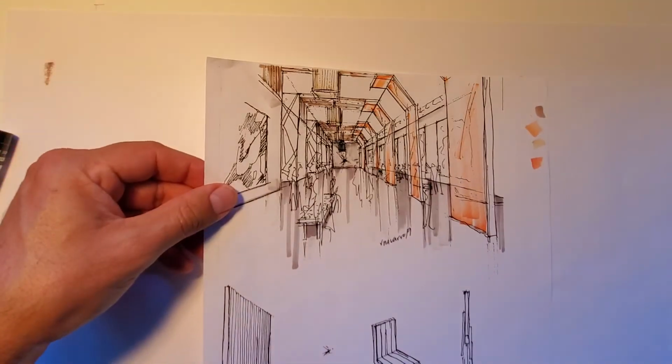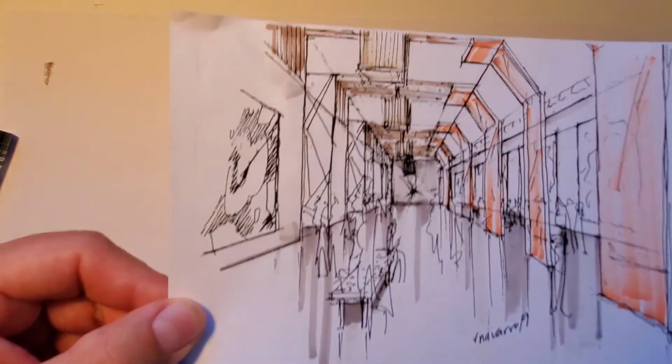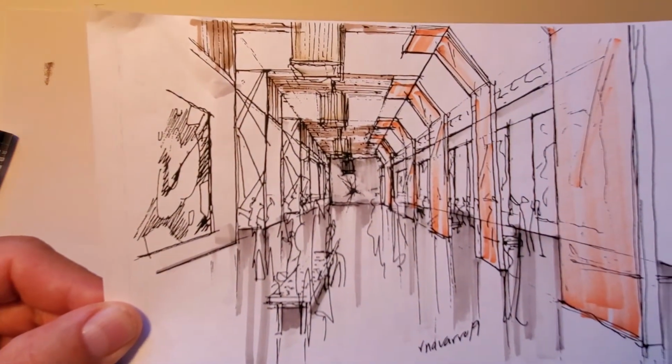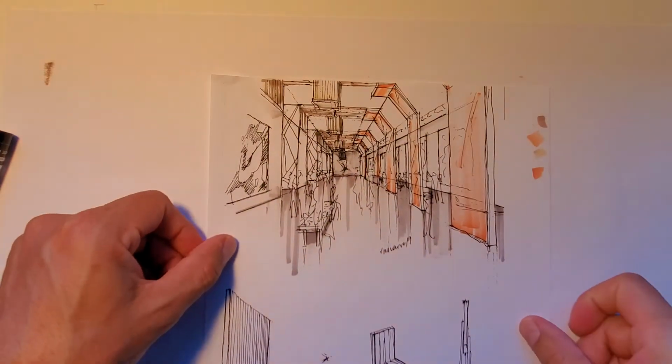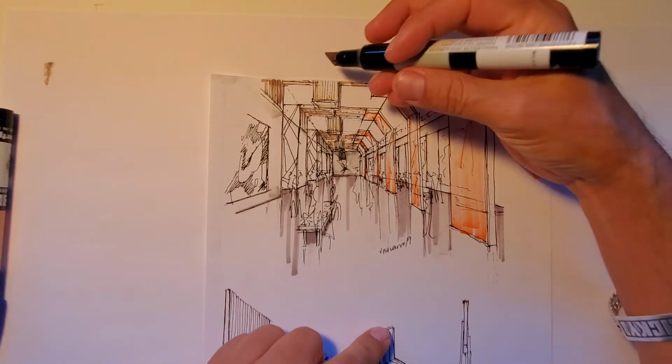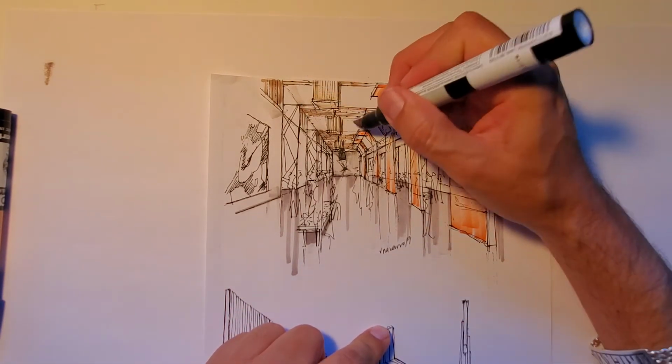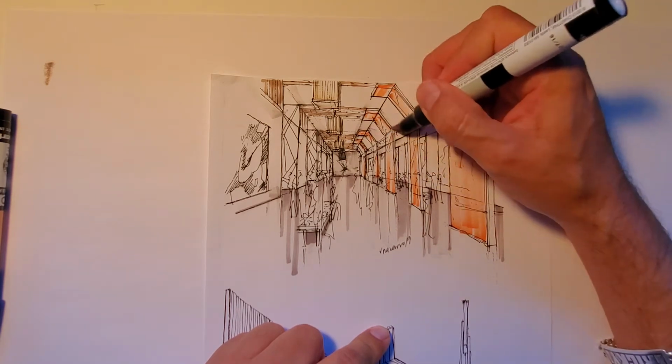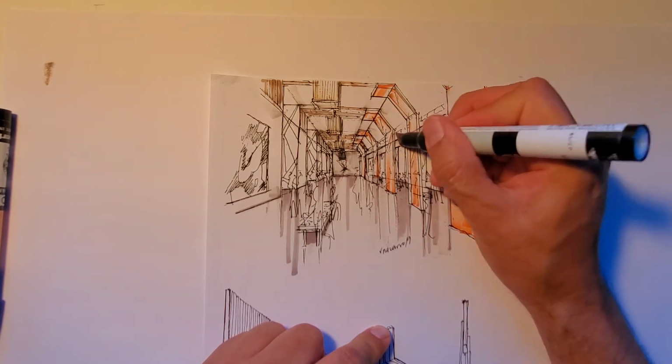And just by doing that, I get a feeling of the space already, right? Just a feeling of space. I don't like to leave many areas white, specifically on so many surfaces. So back here in the ceiling, I want to create some tonality in between this that you have.